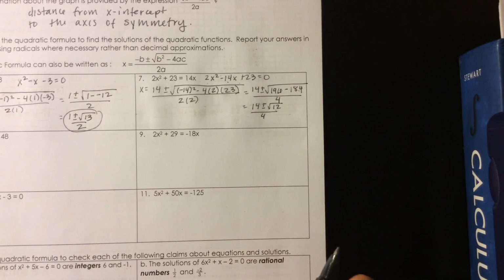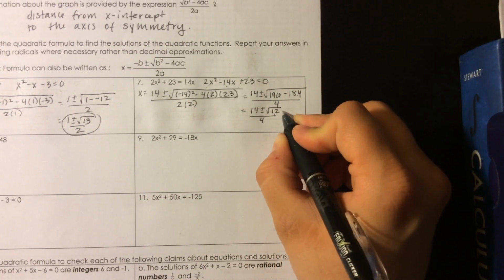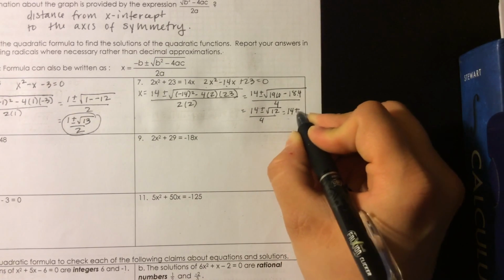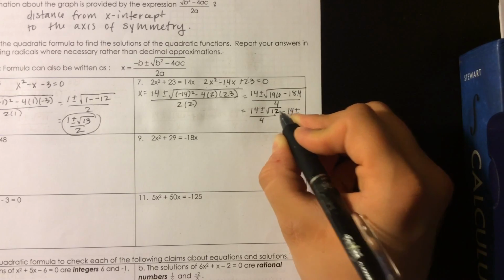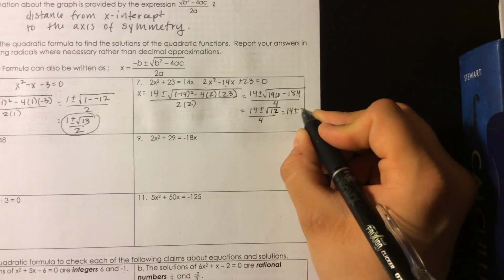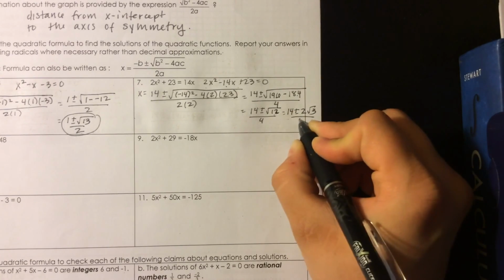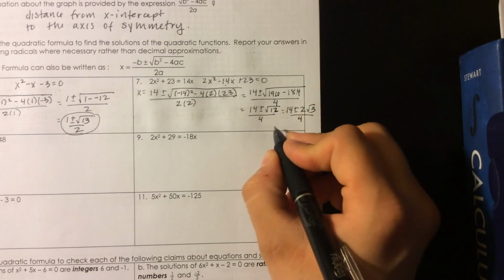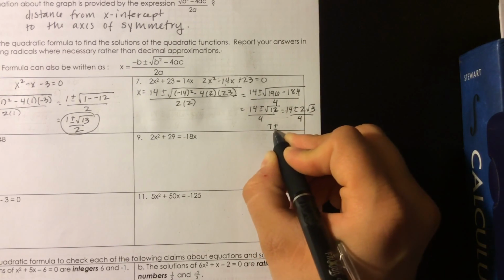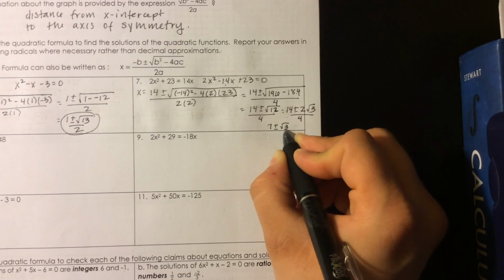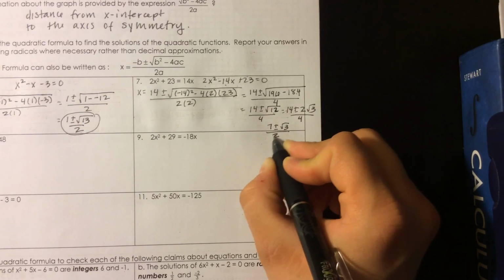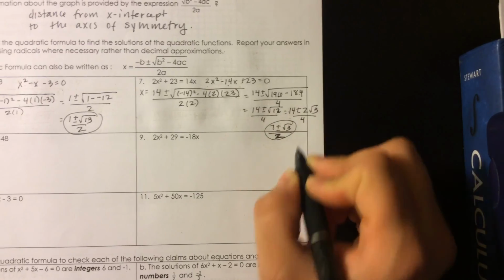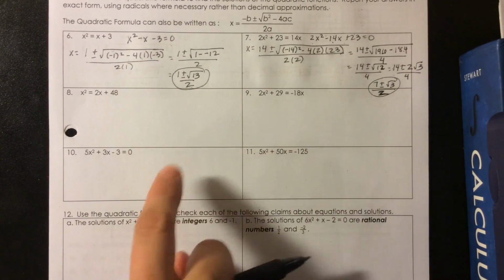Well, this square root of 12 can be simplified, and it can be written as 14 plus or minus, let's see, 4 is a perfect square, and it's in there, so it'll be 2 times the square root of 3 all over 4. Now, each of these can be reduced by 2, so our answer will be 7 plus or minus the square root of 3 divided by 2. And there's our two answers. So go ahead and pause the video and complete number 8, 9, 10, and 11.